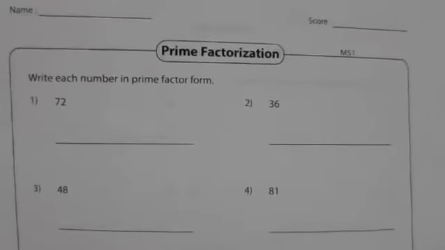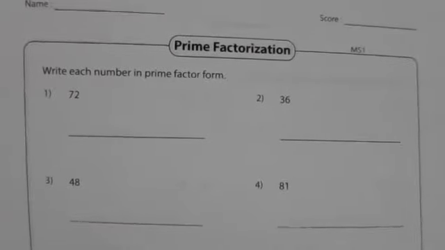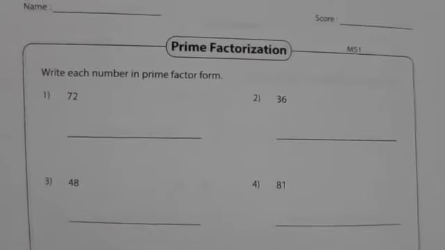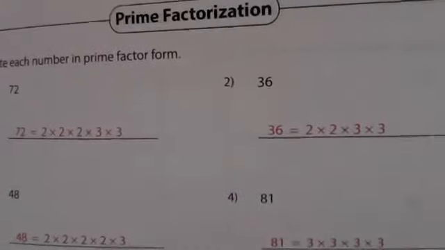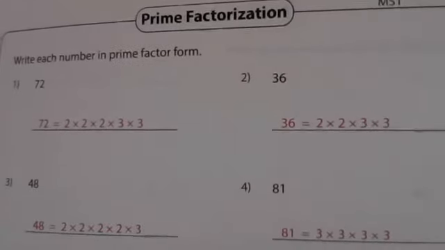This one says, write each number in prime factor form. You're going to do a factor tree, yes. And like on number 72, look at the answer. It says 2 times 2 times 2 times 3 times 3. Okay, and that is prime factor form.